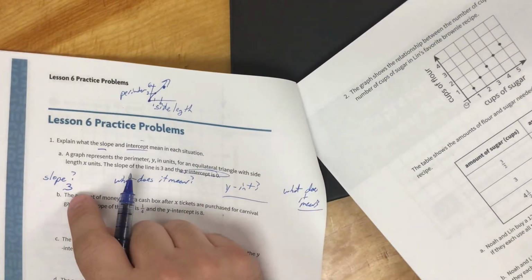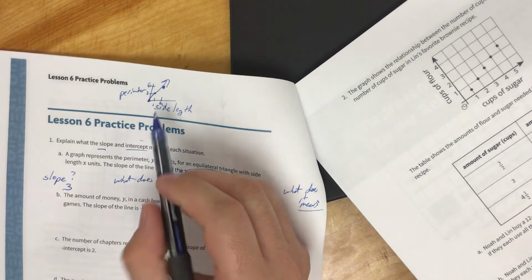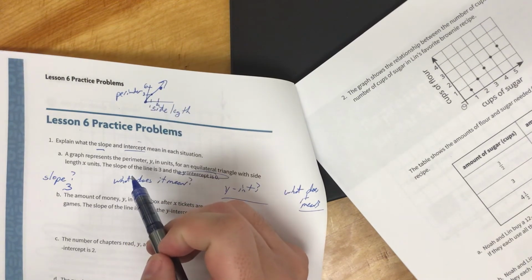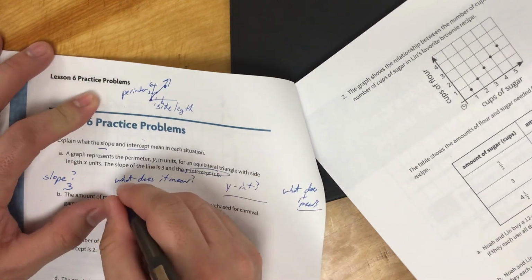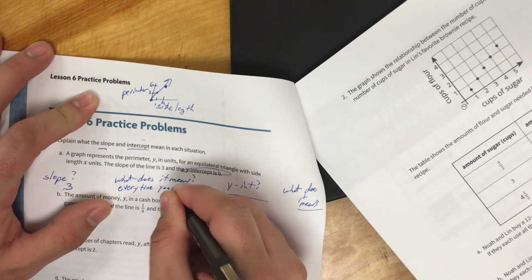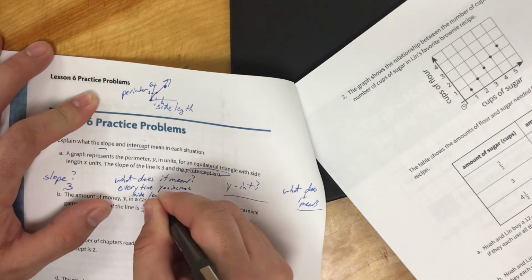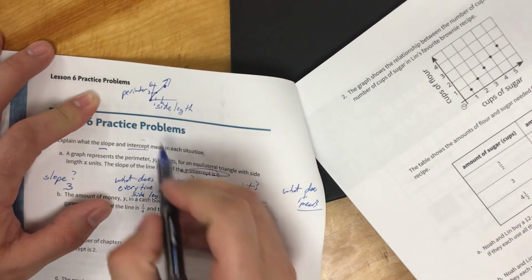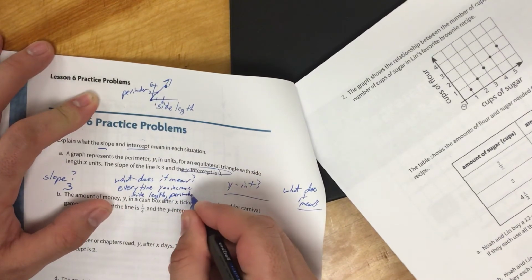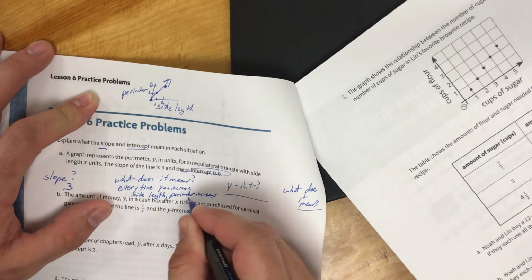But what does the slope of 3 mean in this problem? Okay, why is it up 3 to the right 1, up 3 to the right 1? Okay, so every time you increase side length by 1, the perimeter increases by 3.